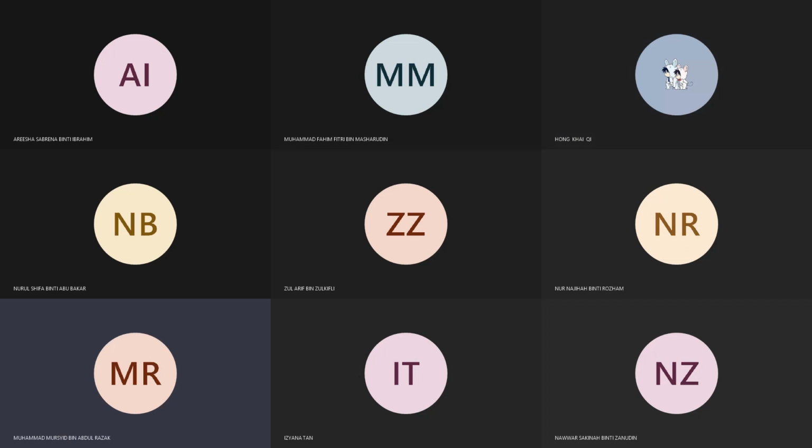Kita nombor berapa ni? Oi, nak buat apa weh?